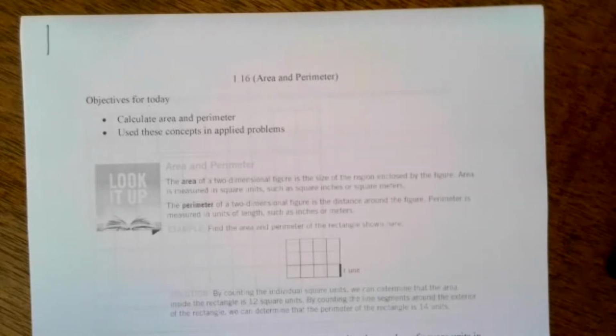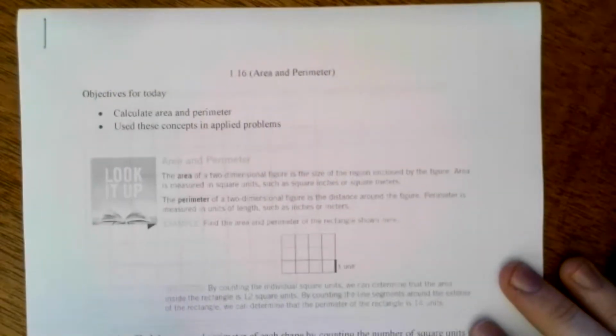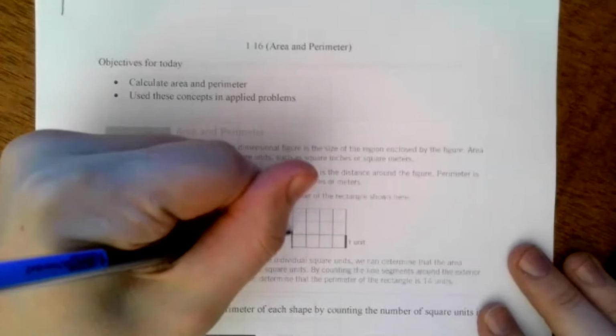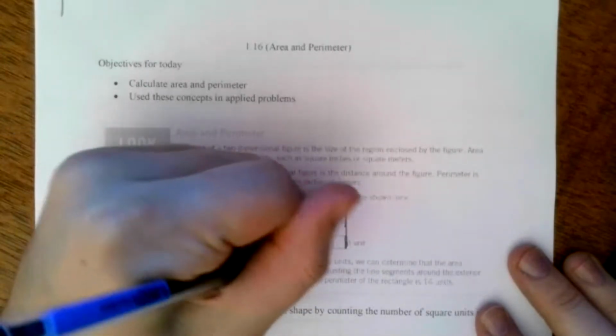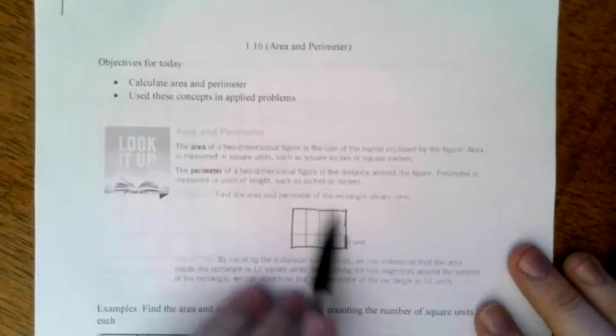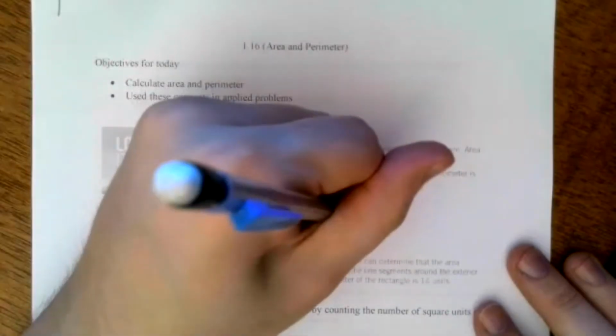enclosed in a region, okay? So you can think about it as kind of like whatever area you have enclosed inside of a fence, right? So if we look at this figure down here, the area is basically just how many boxes are inside of this rectangle. So the area of this right here is just 12. There's 12 boxes, right? So the area here, so A, is 12.